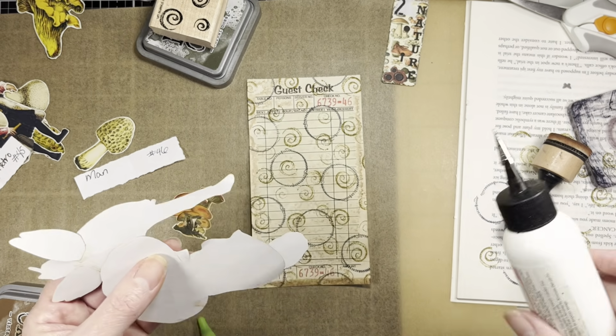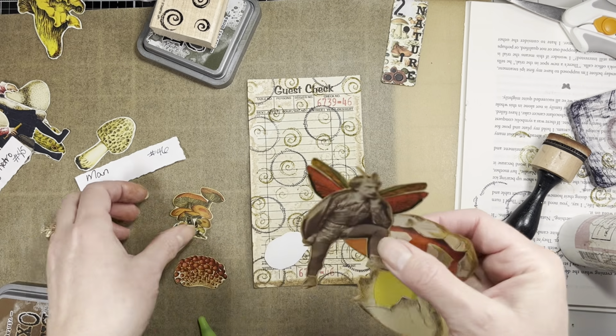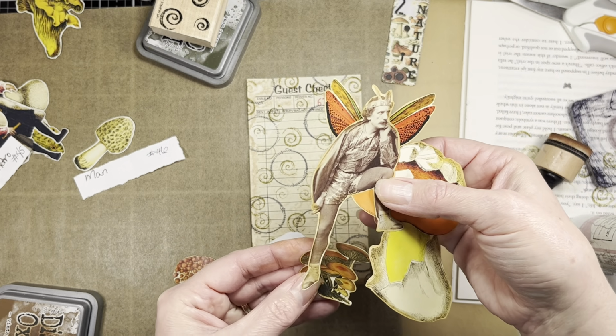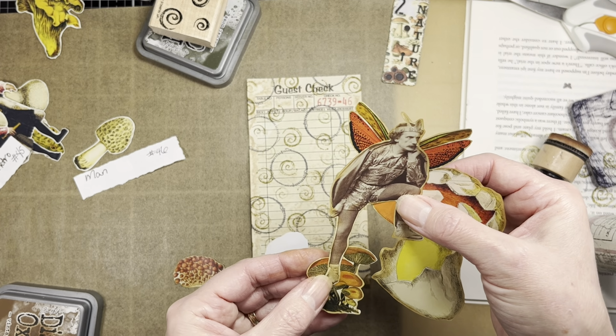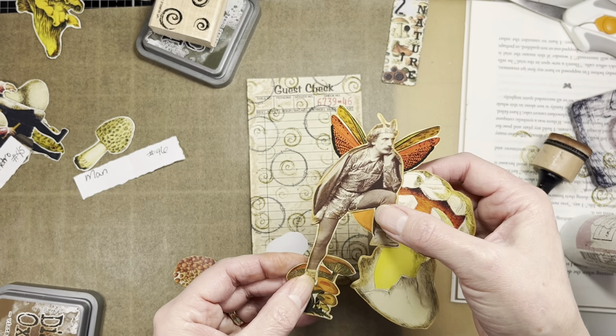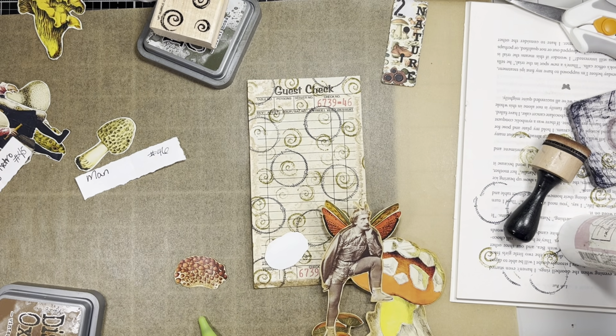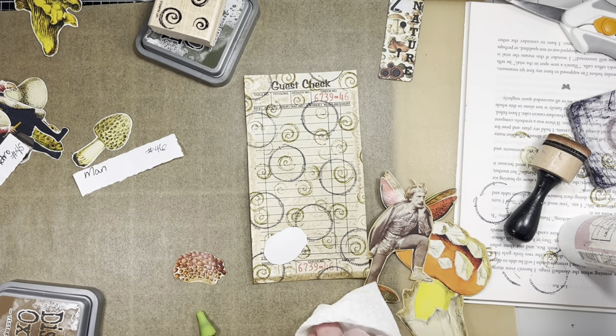Okay. So this one I wanted kind of like his leg behind this, but his foot on that mushroom there. This is just going to be a collage one.